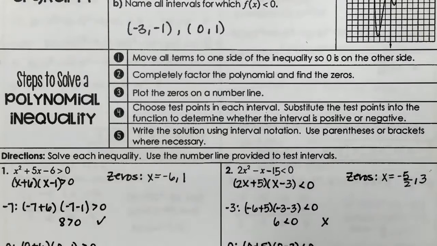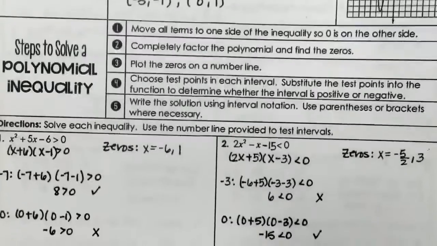So it says steps to solve a polynomial inequality. Move all the terms to one side of the inequality so zeros on the other side. Completely factor the polynomial to find the zeros. Plot the zeros on a number line. Choose test points in each interval. Substitute test points in the function. Determine whether interval is positive or negative. Write the solution using interval notation. Use parentheses and brackets where necessary.